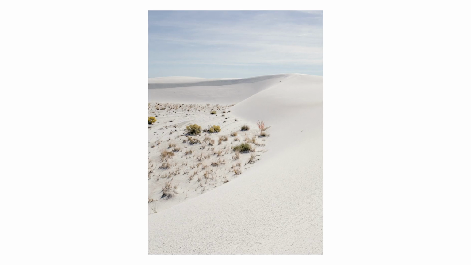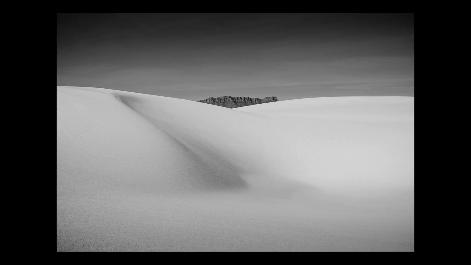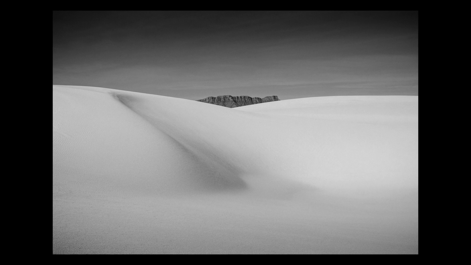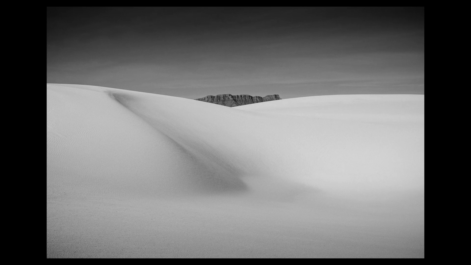How did I find out about Gaia GPS? Well, long story short, a little over a year ago, I was out photographing sand dunes at White Sands National Monument in New Mexico. And if you've never been there before, it is this fantastic dune field. It's something like 250 square miles of this brilliant white gypsum rock that is just spread across this flat, barren landscape out in the middle of nowhere in New Mexico. So of course I had to go photograph it.